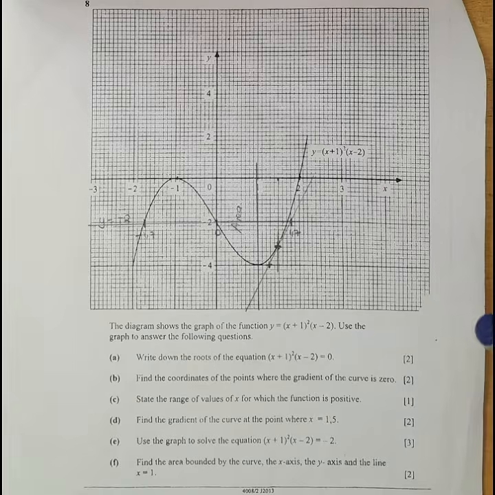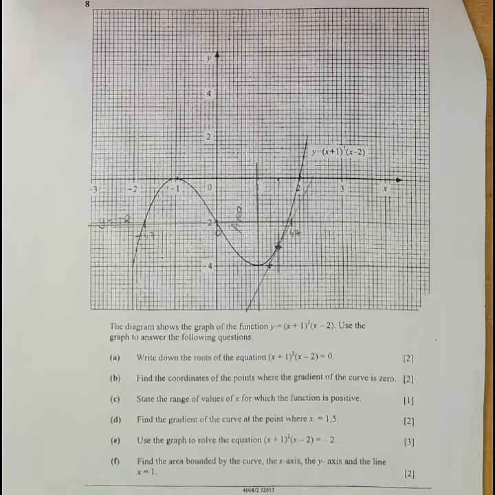So the region where the function is going to be positive, we are going to write x is greater than 2.